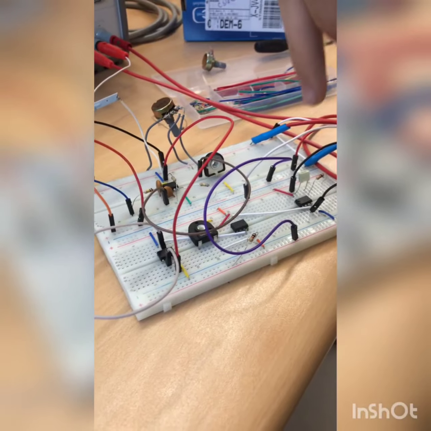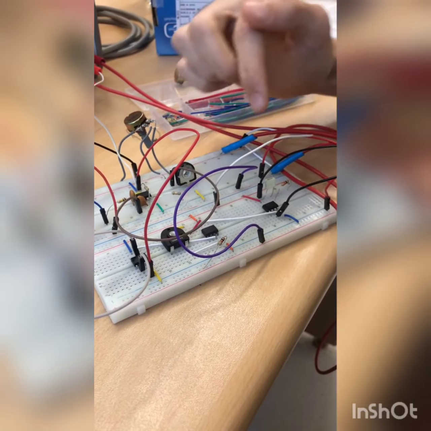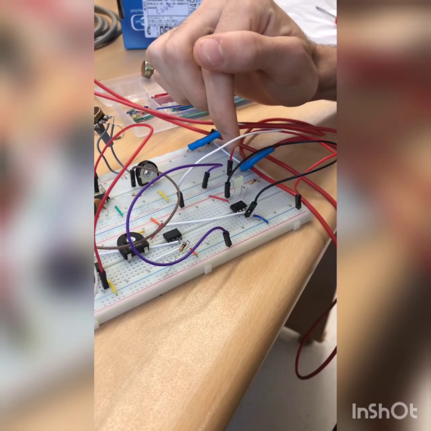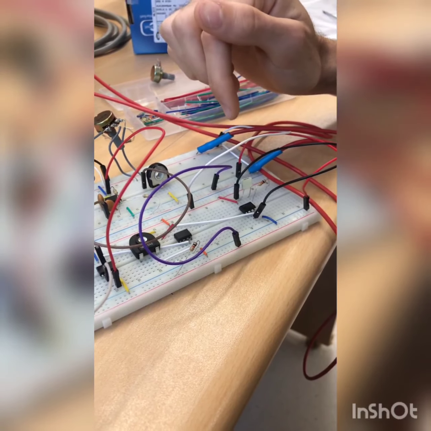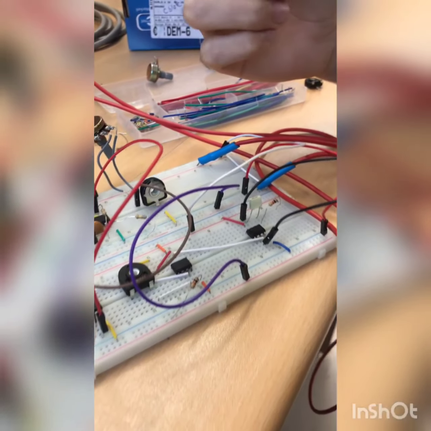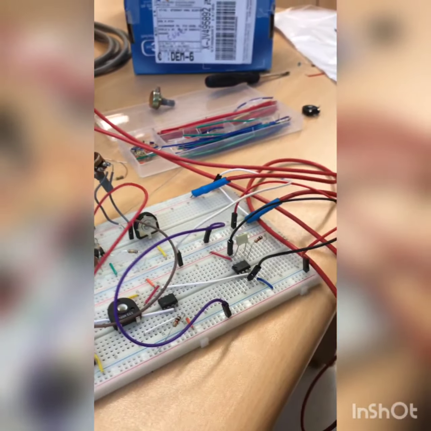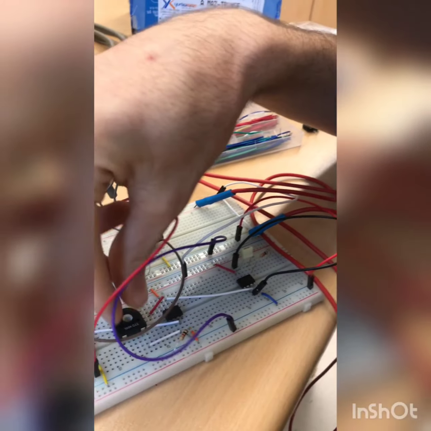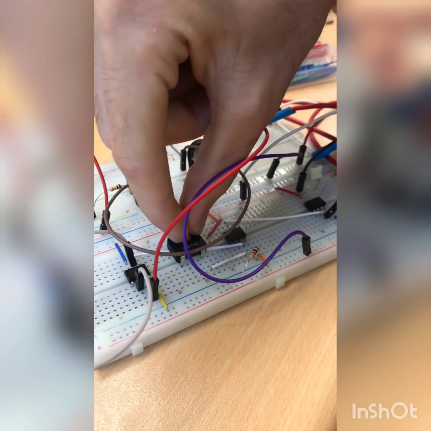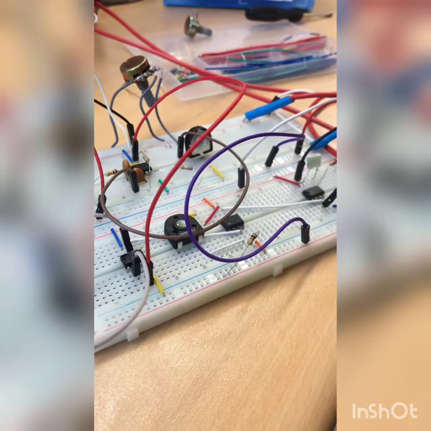Non-inverting amplifiers and inverting amplifiers, and also we use a 100 nanofarad capacitor to remove this DC offset. And also we use a 100 kilo ohm trim pot to change the sinusoidal waveform amplitude.